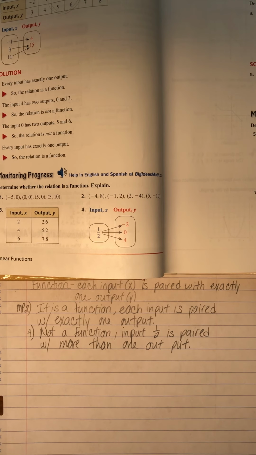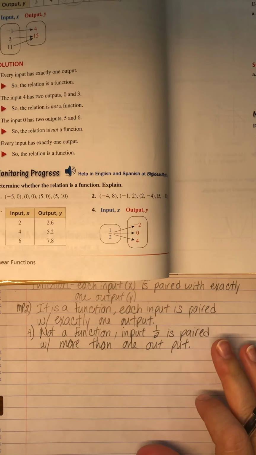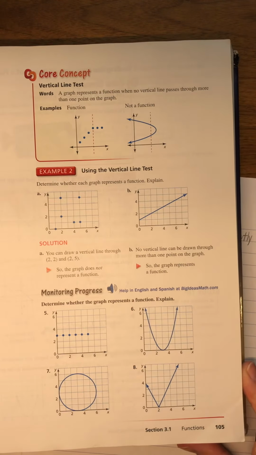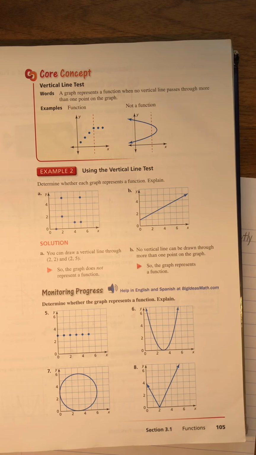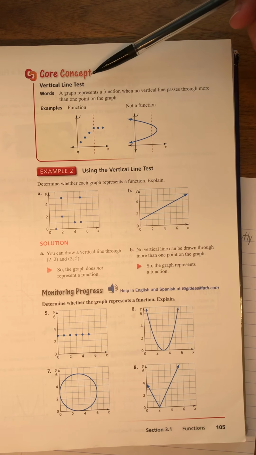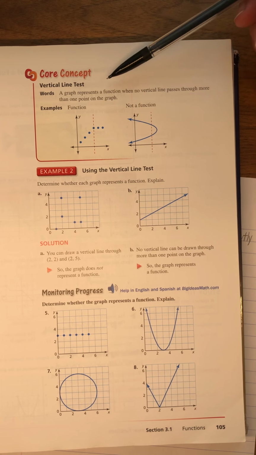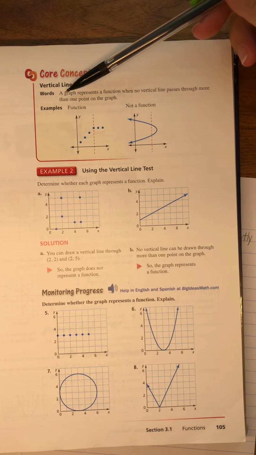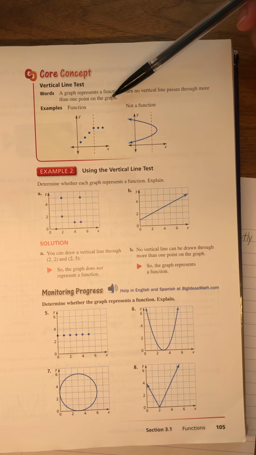Okay, so that's determining if a relation is a function, and that is an important idea to know if it's a function or not. And this is based on looking at ordered pairs. So now what we're going to do is looking at a graph, we're going to decide if it's a function. And actually it's a lot easier when you think about it as a graph. And there's a little trick, it's called the vertical line test. So a graph represents a function when no vertical line passes through more than one point on the graph.